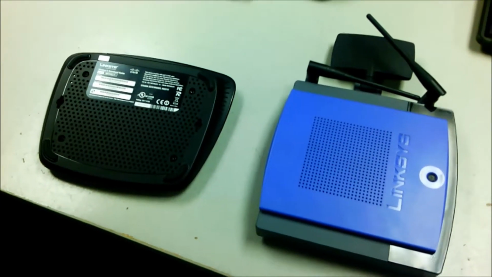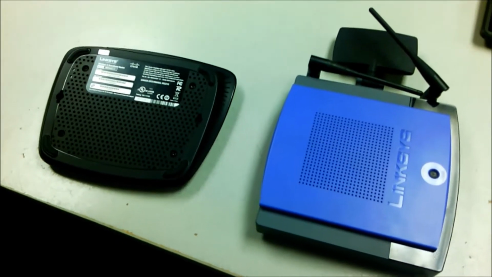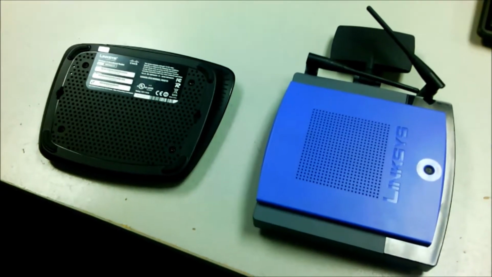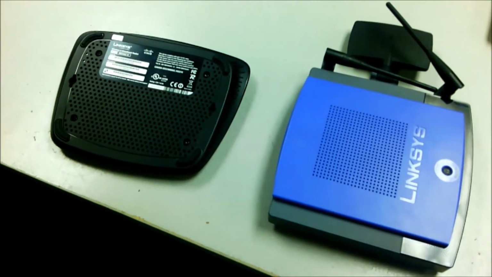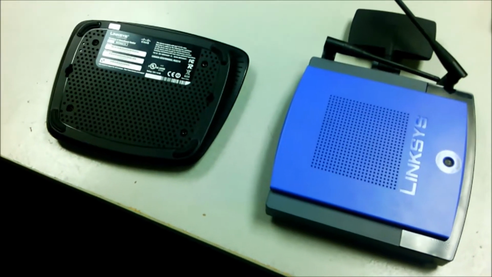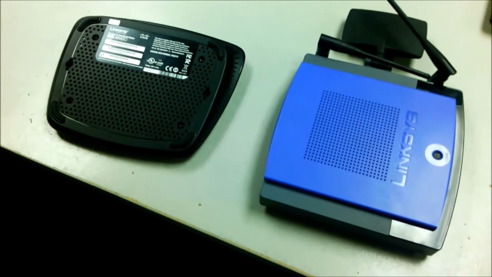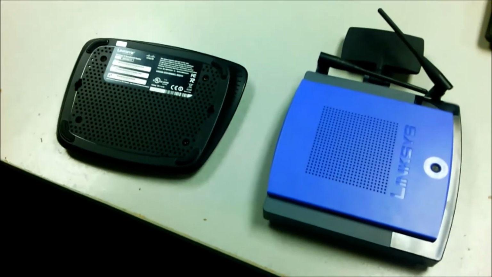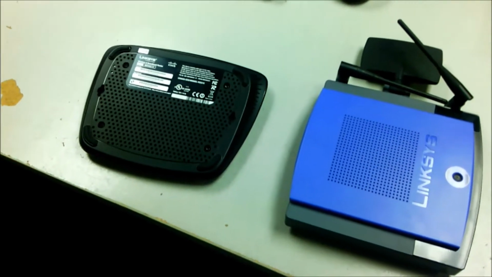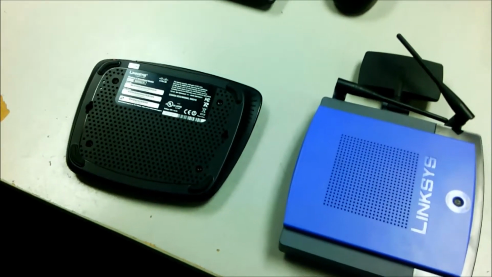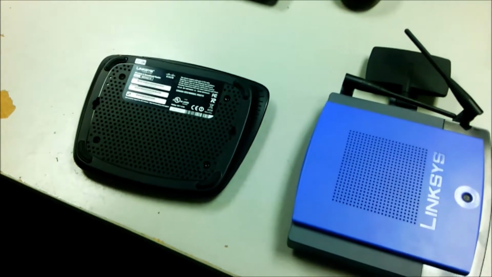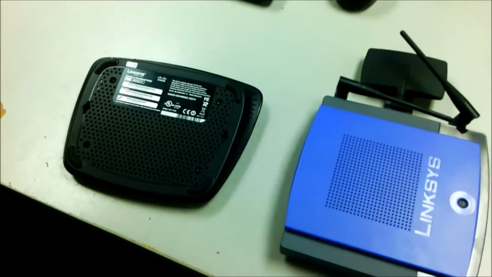There's a problem with this particular frequency range because it is the same frequency range as microwaves and cordless phones, which would create interference. So the user would want to make sure that the wireless router is not in the area where these appliances are, so there won't be any interference.